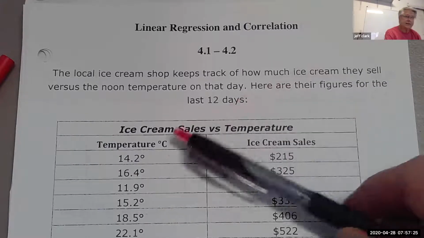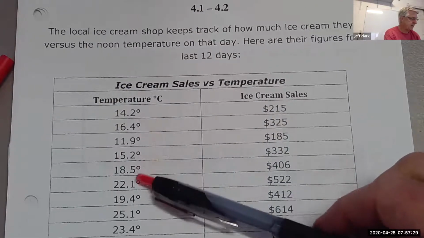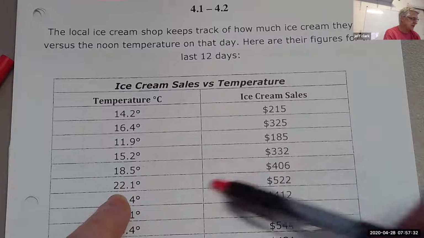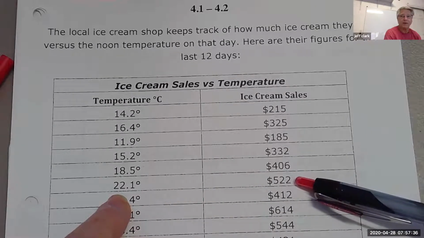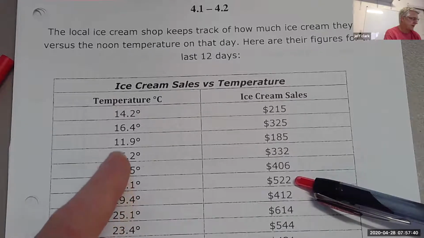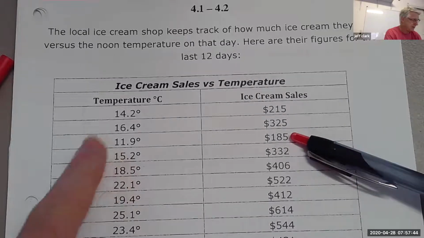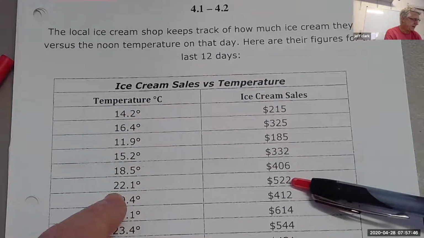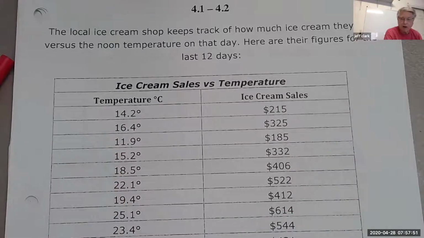So if you look at Celsius in this case, there's the temperatures. The higher the number, the warmer it is. So if I look at this, 22.1, looks like they sold $522. And if you went down to maybe one of the lower ones, like 11, it's a little cooler. Yep, see there's lower, less money. Higher, more money. 18 is warmer than that. Looks like it's warm. Looks like there probably is a relationship. Kind of makes sense too.